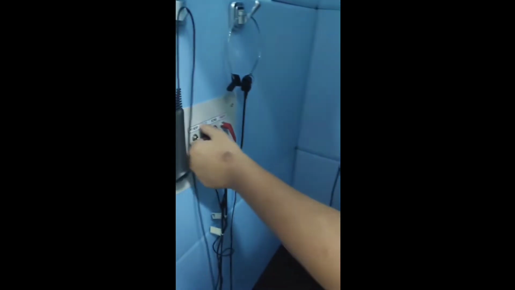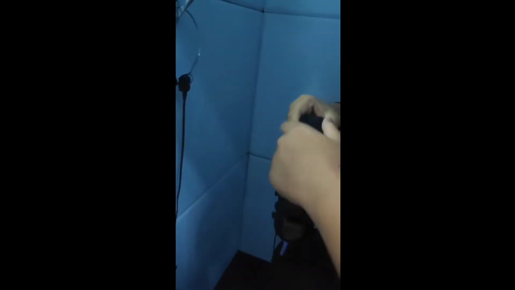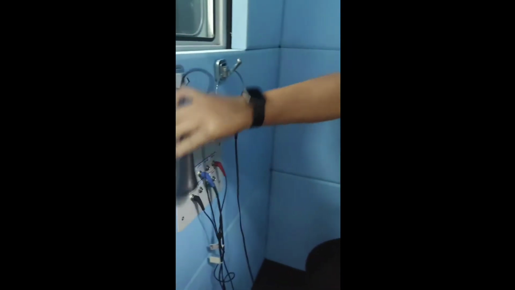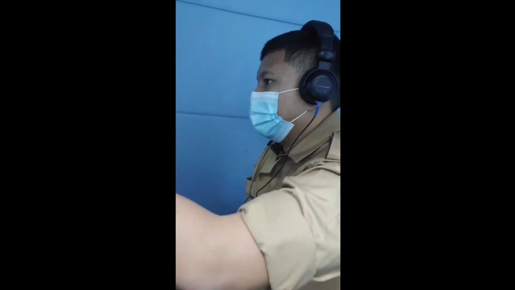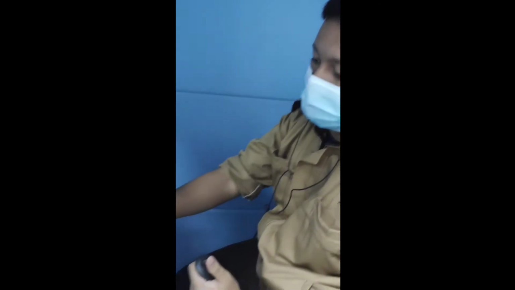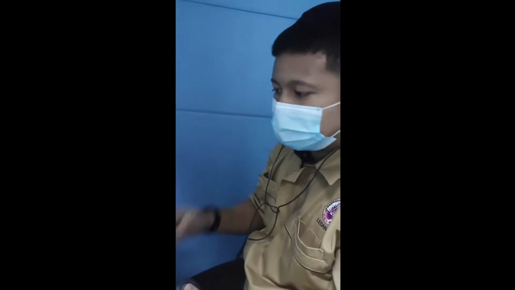For the headphone, the blue color is for the left ear, the red color for the right ear. The subject will wear the headphone. When the assistant gives the tone, the subject will press the button when they hear the tone sound. This test we do part by part. For example, test the right ear and then the left ear.